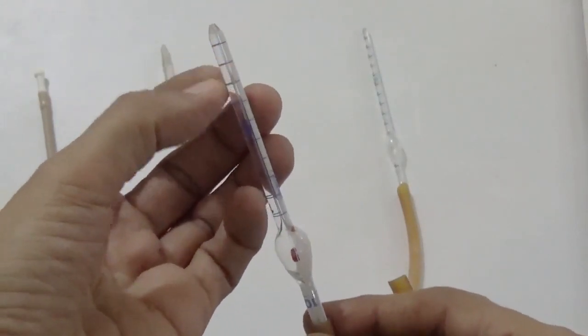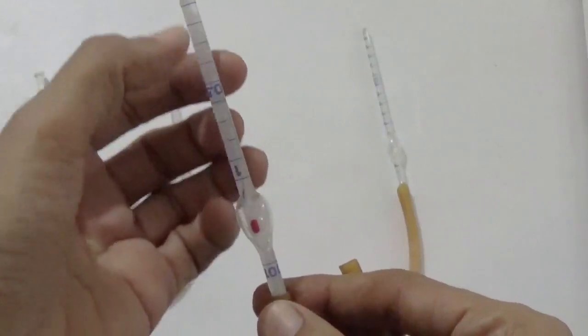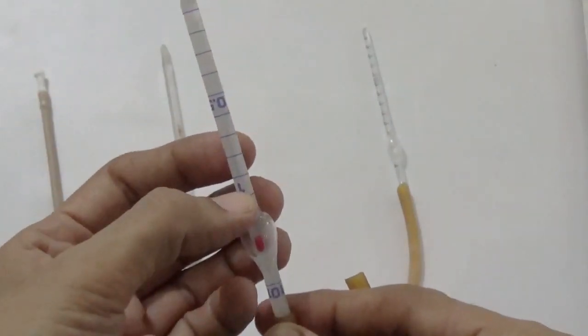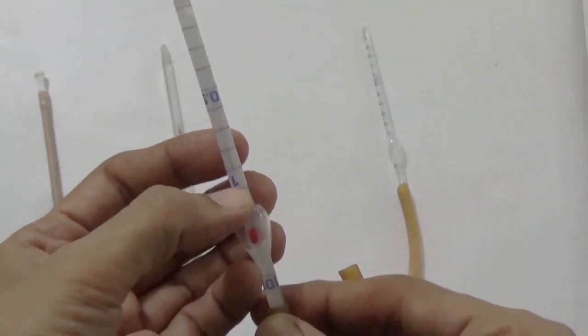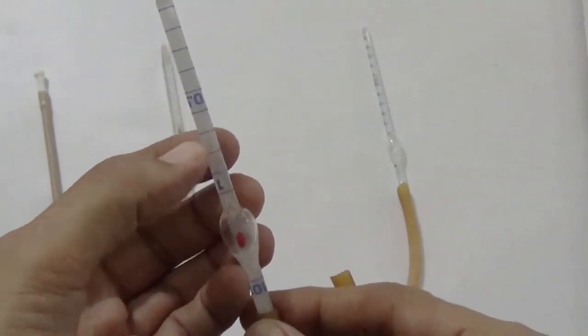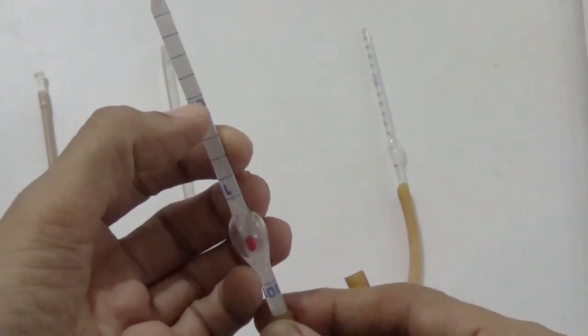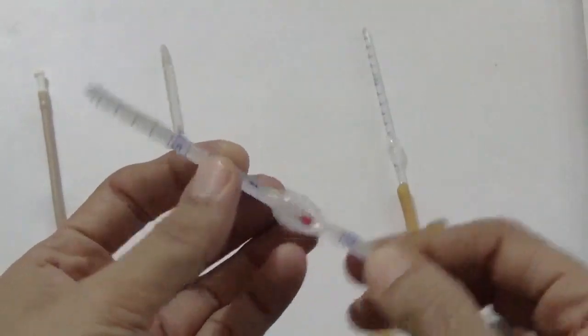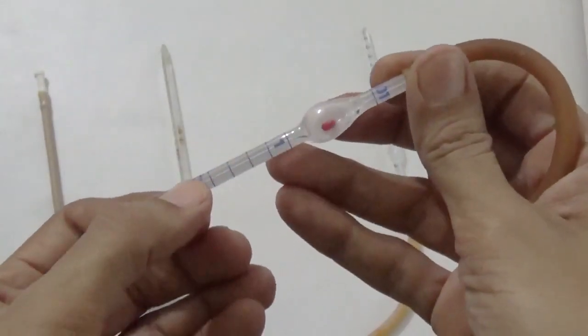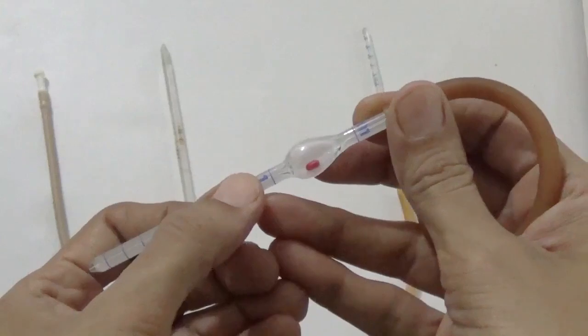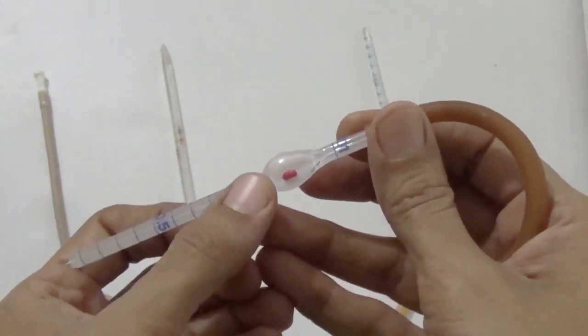It is divided into 10 equal parts. These are the gradations, the markings on the stem part. And it has only two numbers. Number 1, that is marked at the middle of the stem, that is the 0.5 mark. You can see here this is the 0.5 mark. And the other one, that is 1, at the junction of stem and bulb.